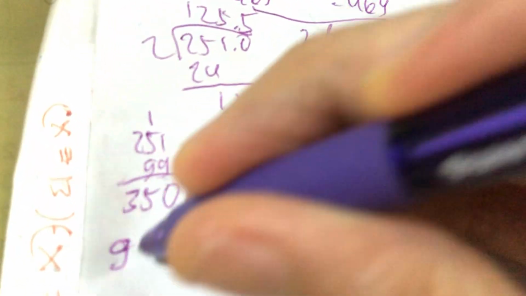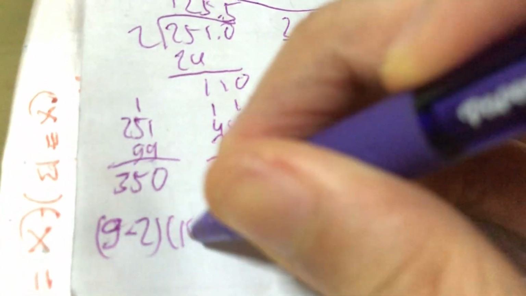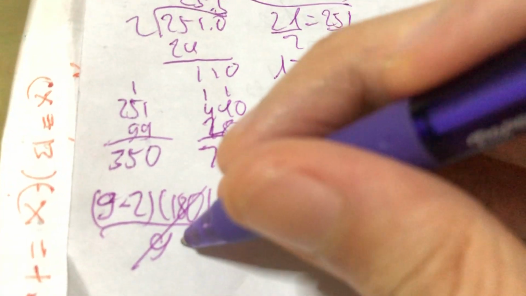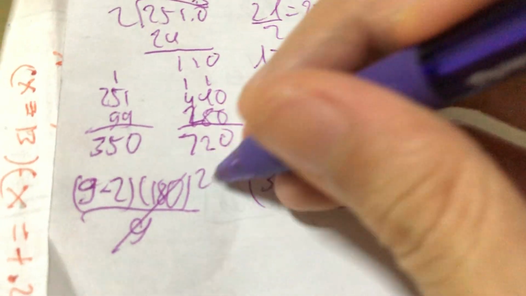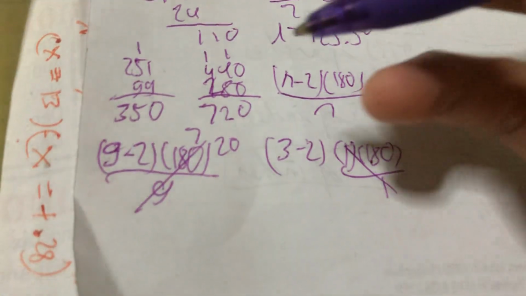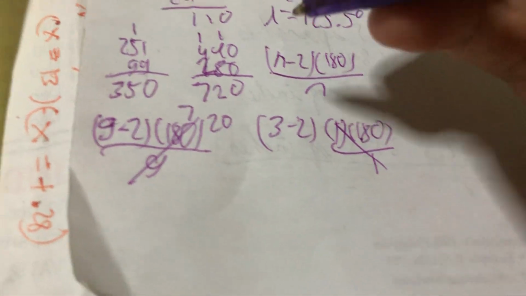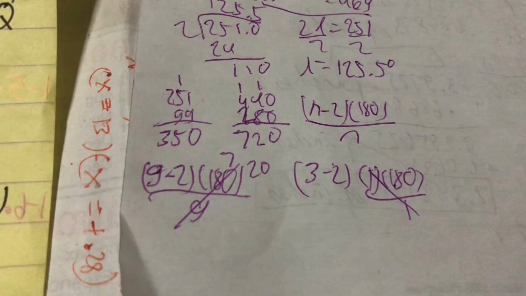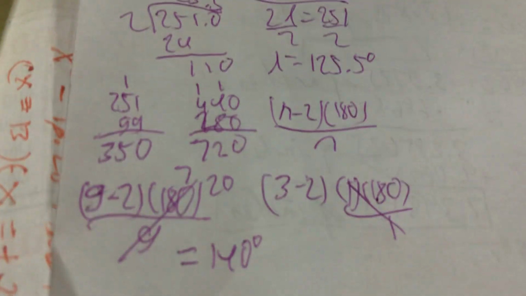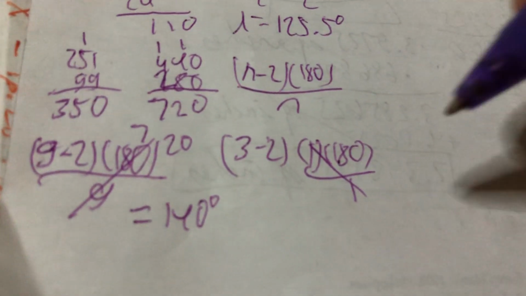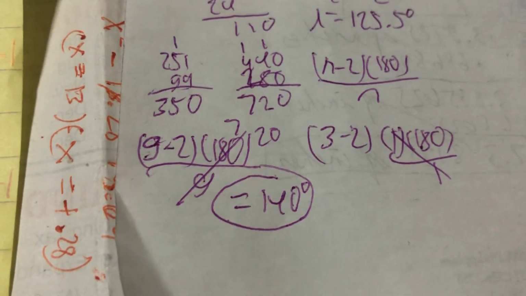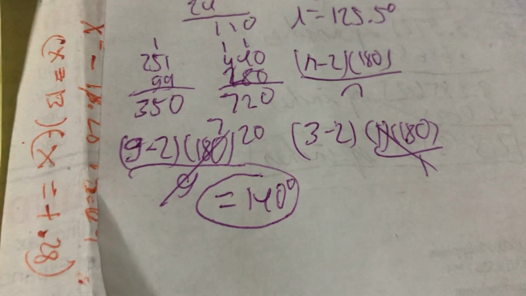So therefore, it's 9 minus 2 times 180, divided by 9. You can divide 180 and 9, which leaves you with just 20, di ba? And then 7 times 20. Tama? So 7 times 20 equals 140 degrees. Therefore, the measure of every angle in a regular nonagon is 140 degrees. Got that?